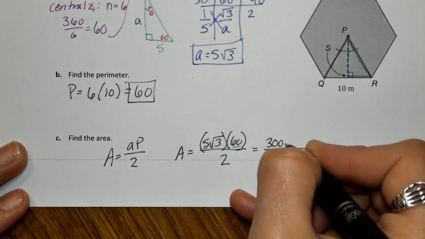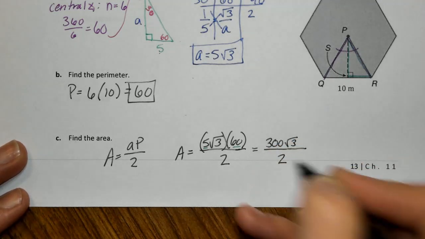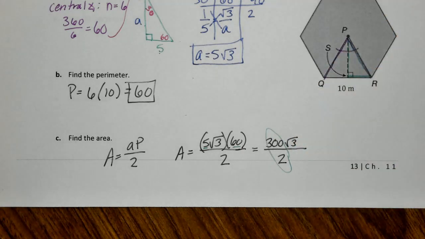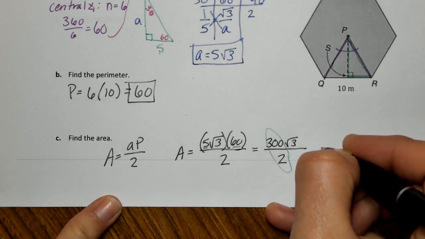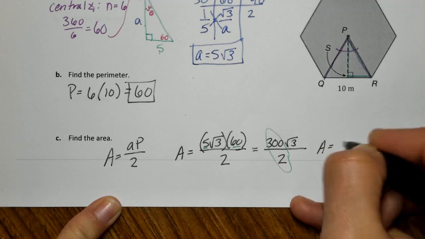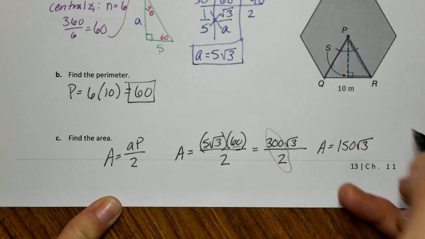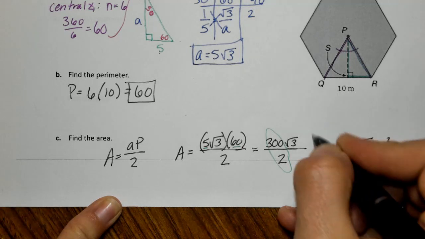So we'd have 300 square root of 3 over 2. One last step, the 300 can be divided evenly by 2. So in the end, your area ends up being 150 square root of 3. We have meters, so meters squared.